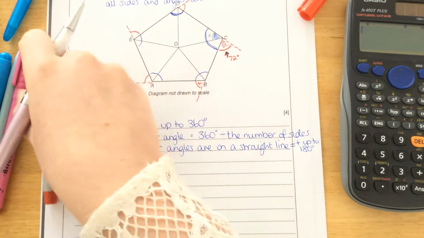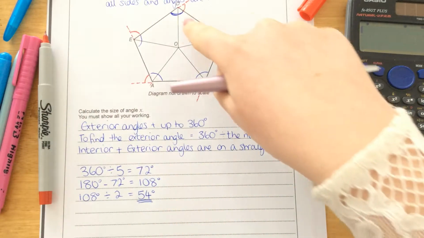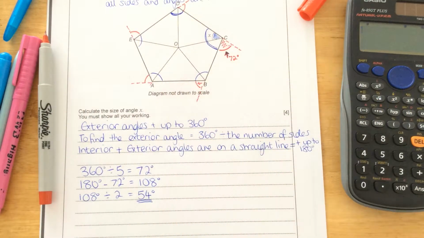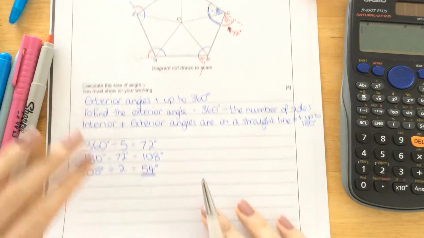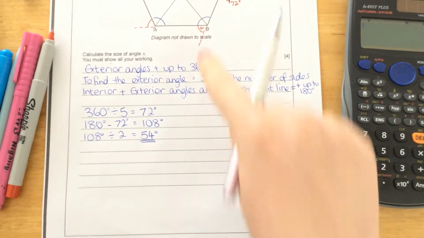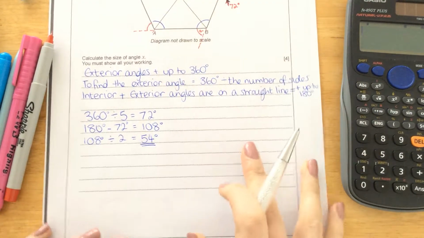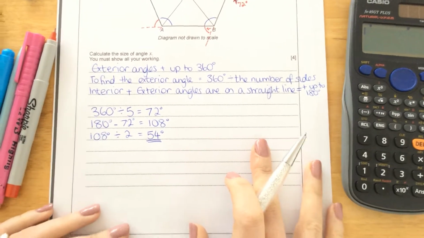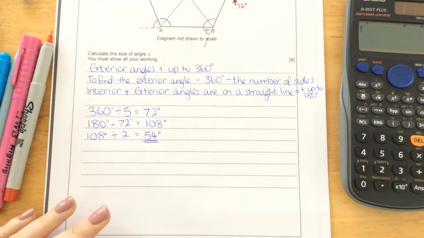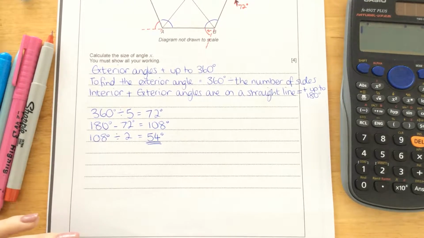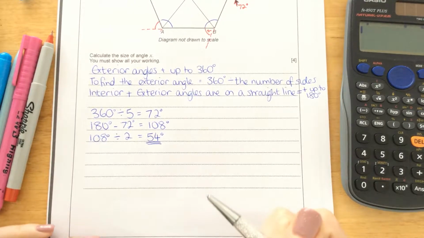If you were to use the other method, that's by looking at the interior angles of this shape. Now, interior angles are a little bit different. They don't add up to 360. Depending on the shape, they add up to different amounts. So there's a formula we use to remember what they add up to.